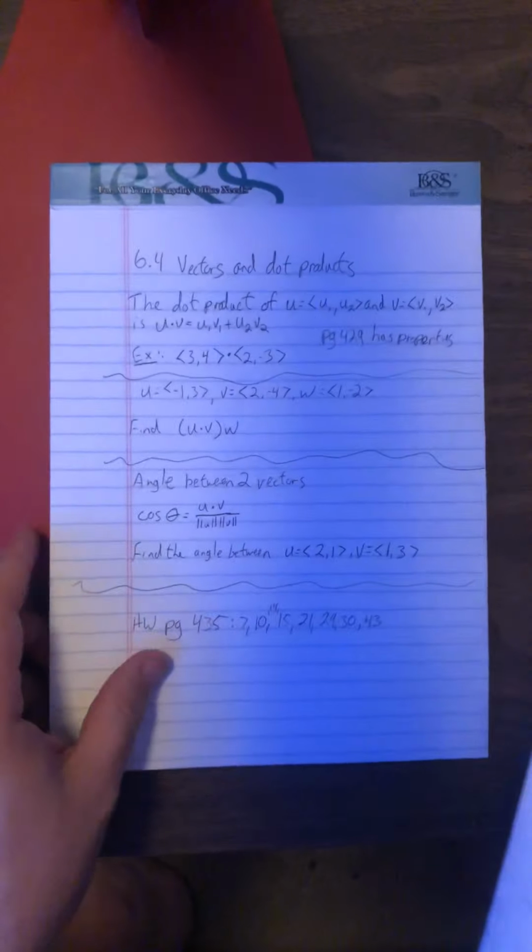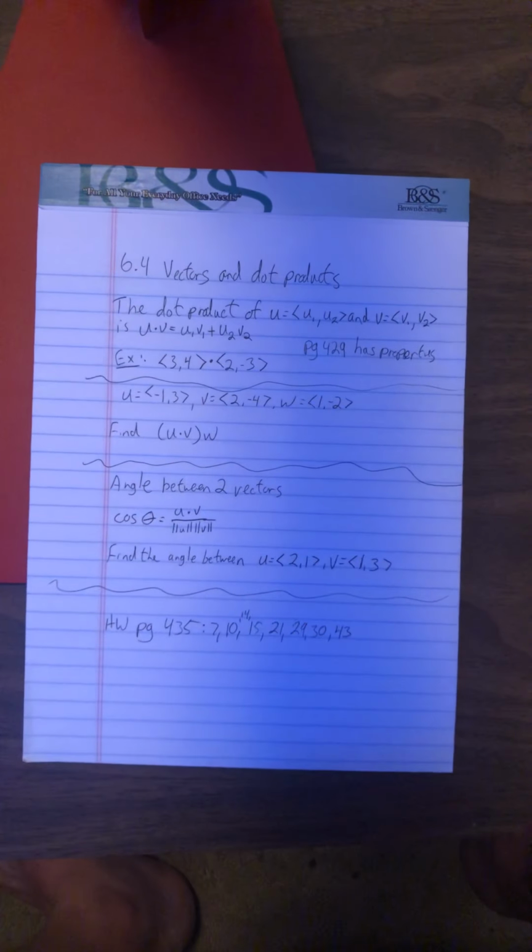The next thing is using some of those properties. So we have a little bit of a longer one here. We're given u is negative 1, 3, v is 2, negative 4, and w is 1, negative 2.